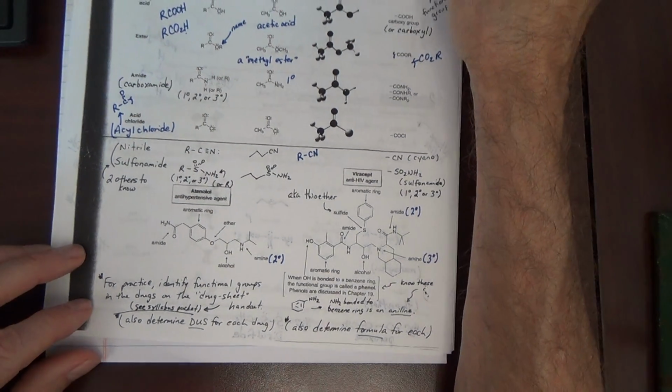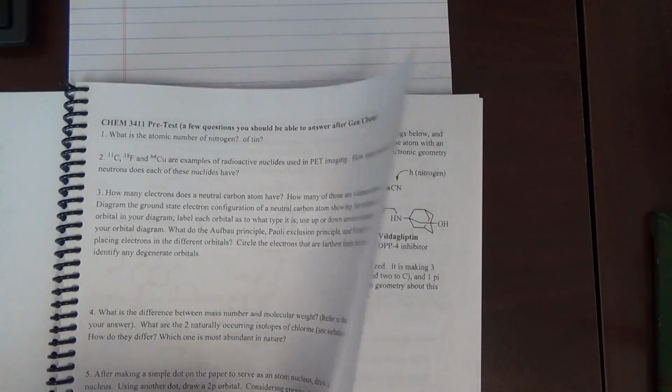Okay, for practice, you can do problems in the workbook. On page 2.